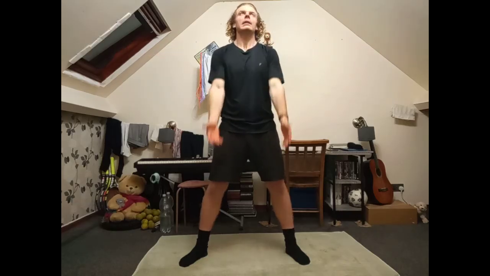Arms last side back, shoulders up, and release. Now shrug. Lift the arms up, shoulders up, and let it all down again. And again, arms up.